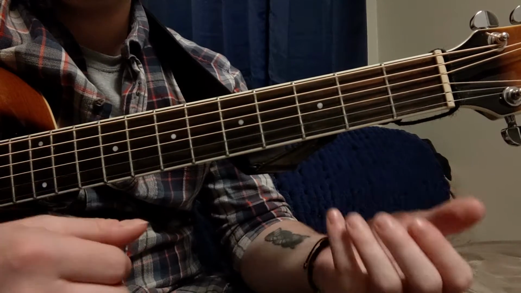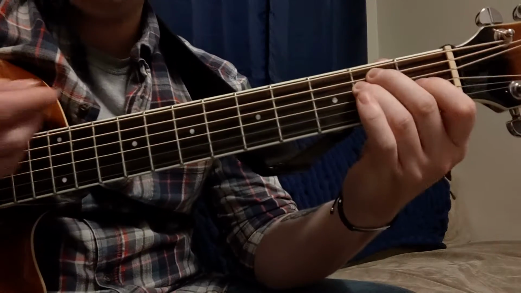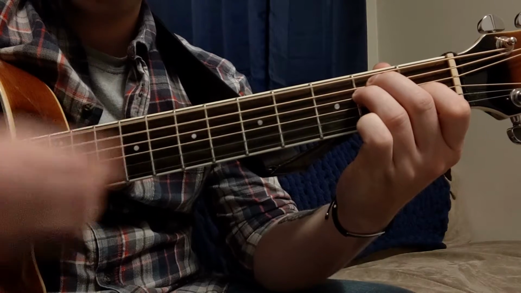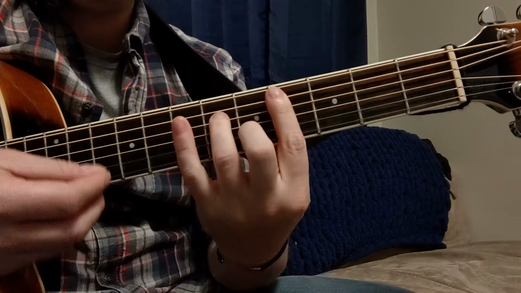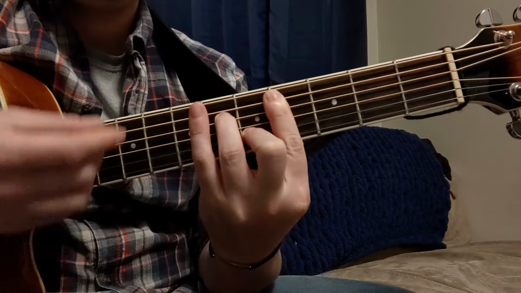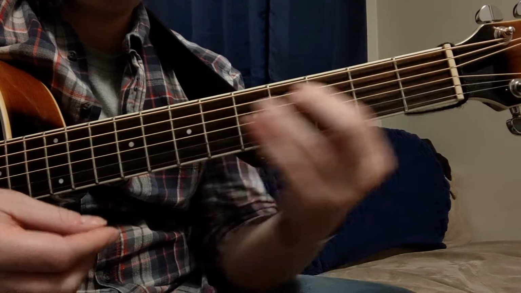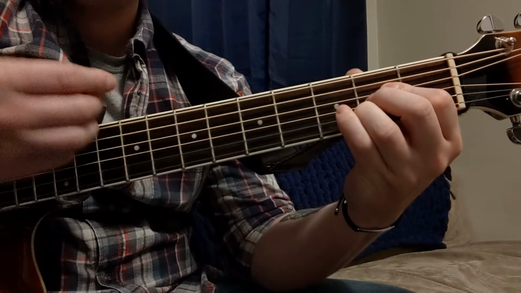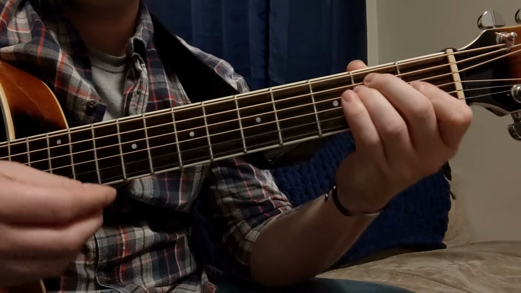1, minor 6, 4. And the way that they do this chord progression is 2 measures of E, 2 measures of C sharp minor 7, 2 measures of A, back to 2 measures of E.